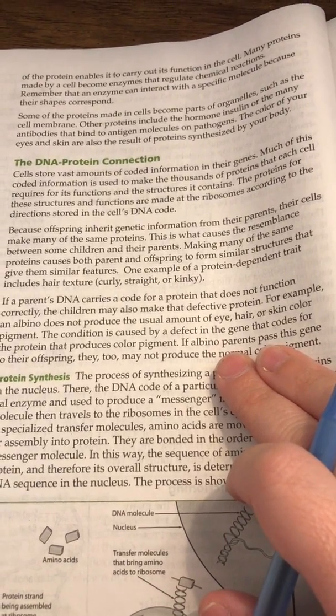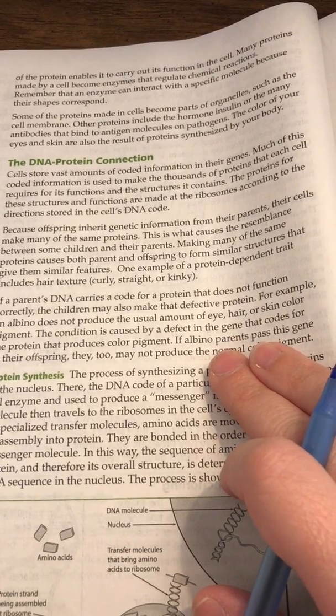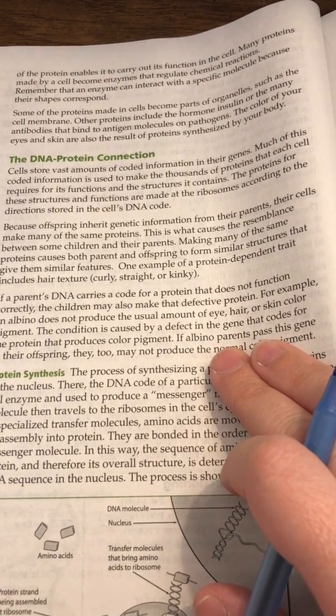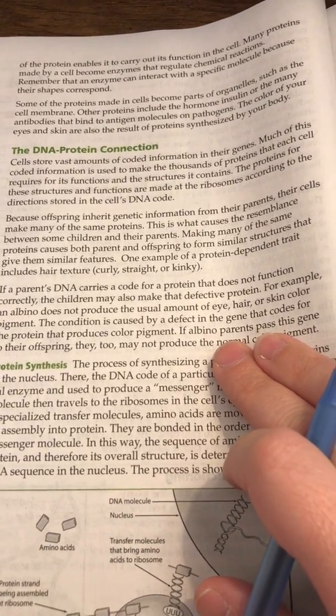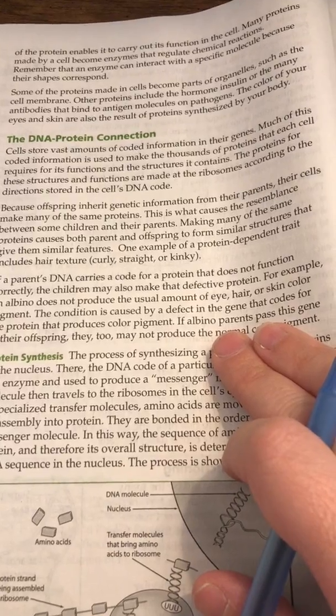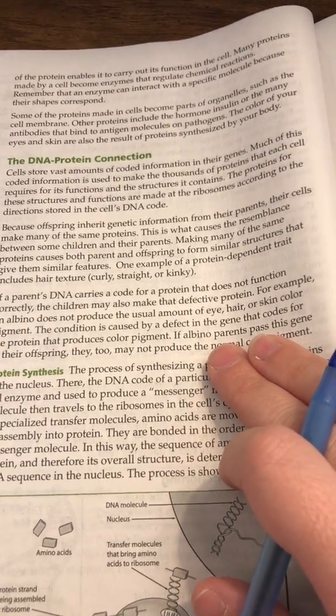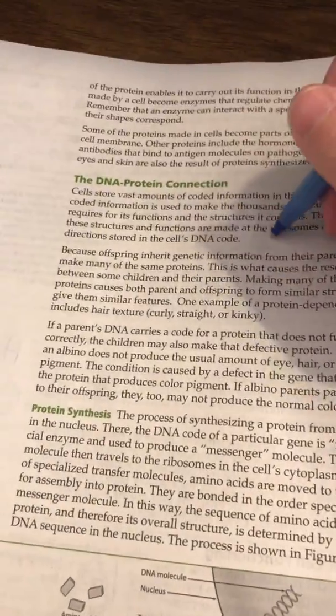The DNA-protein connection. Cells store vast amounts of coded information in their genes. Much of this coded information is used to make the thousands of proteins that each cell requires for its functions and the structures it contains. The proteins for these structures and functions are made at the ribosomes according to the directions stored in the cell's DNA code. So that's going to be important.